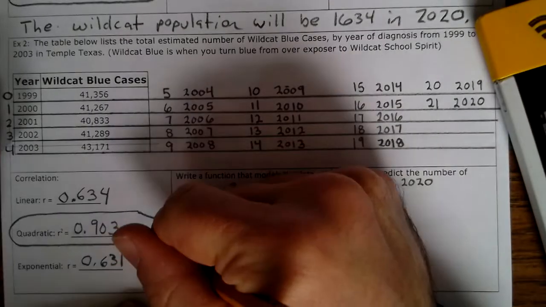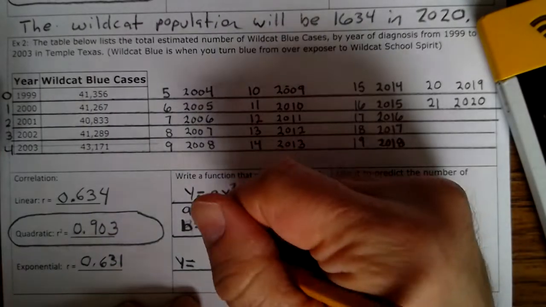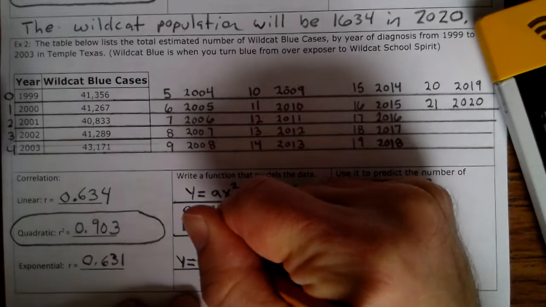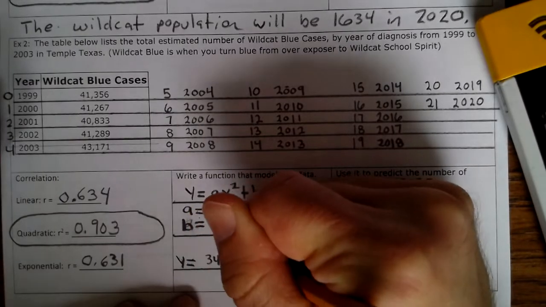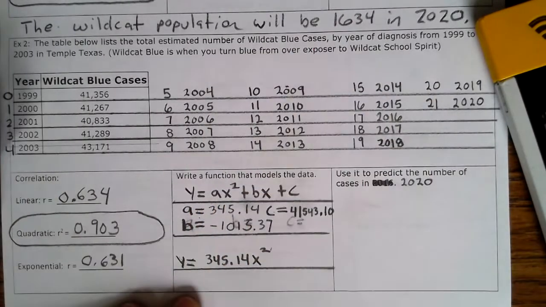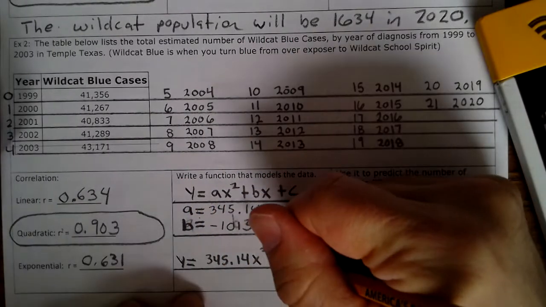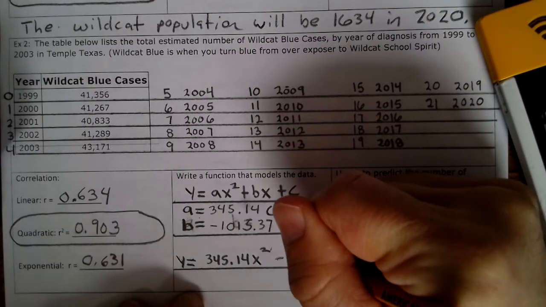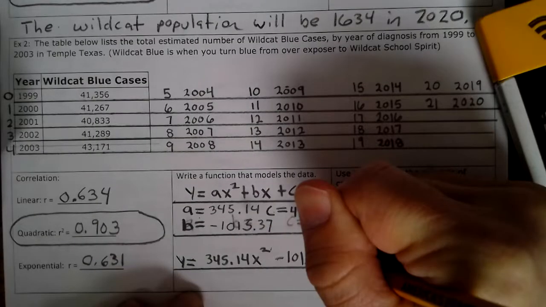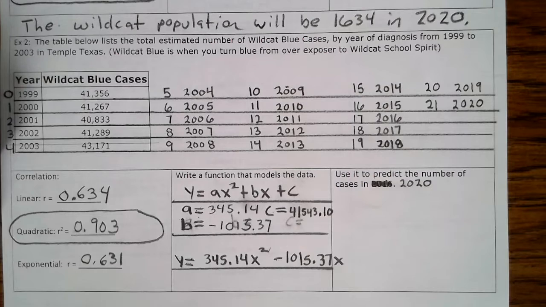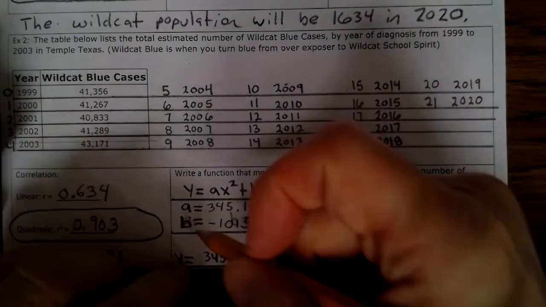Okay, so our equation is y equals 345.14x squared minus 1015.37x. And I'm going to extend this line because the equation is getting long, plus 41,543.10.